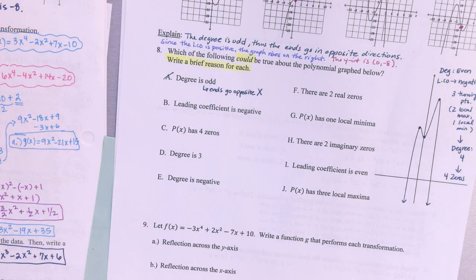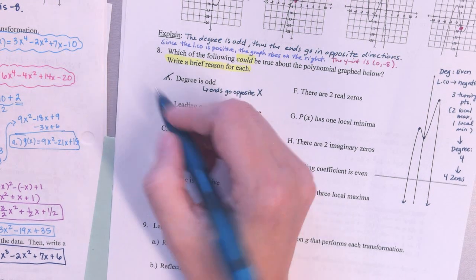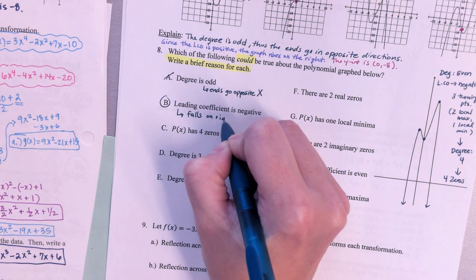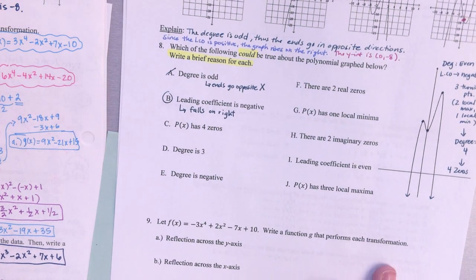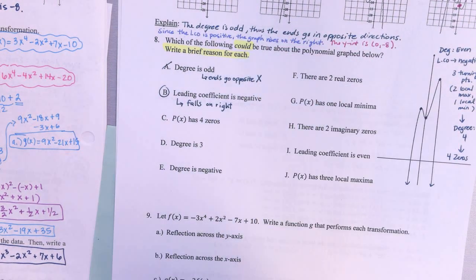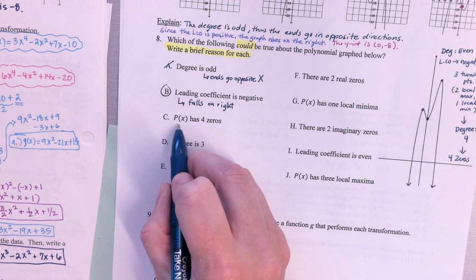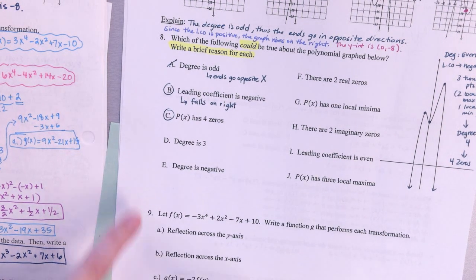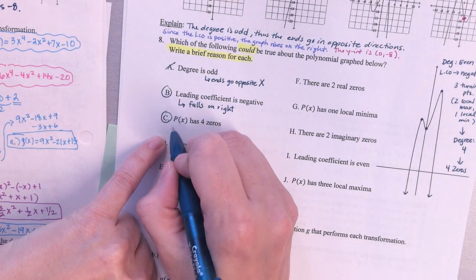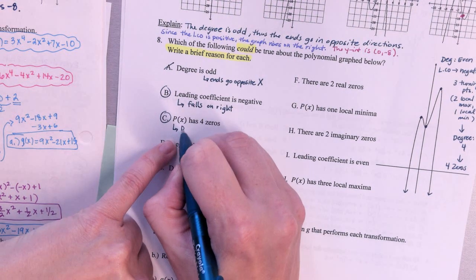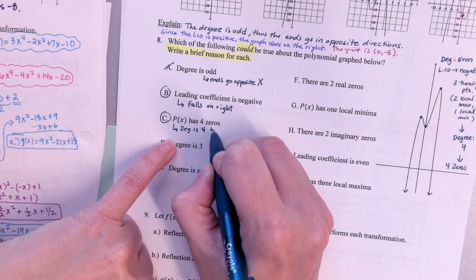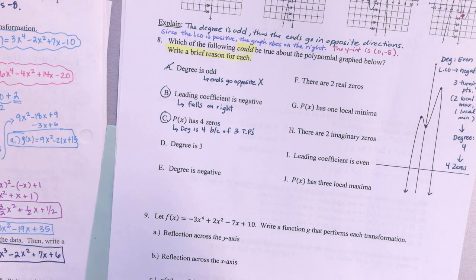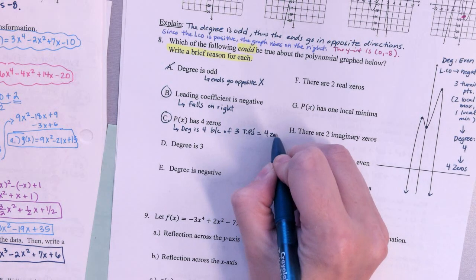All right, the leading coefficient is negative. Yep. Okay, that's all you need. That's the brief reason. My x means no. P of x has 4 zeros. So P of x is the polynomial. Does it have 4 zeros? Yeah, it has 4 zeros because the degree is 4 because of the 3 turning points. And that means there are 4 zeros.